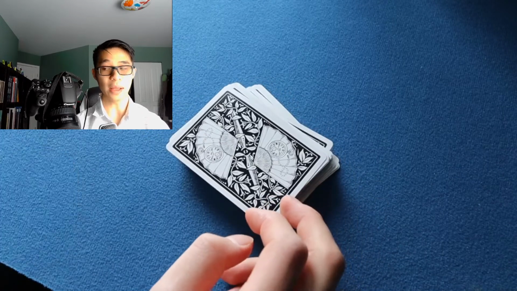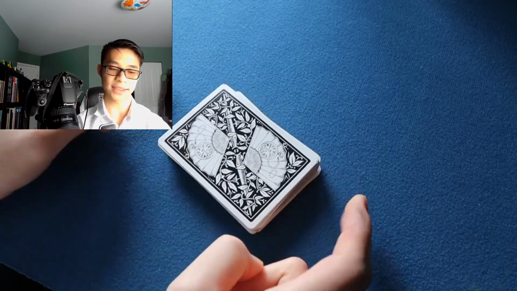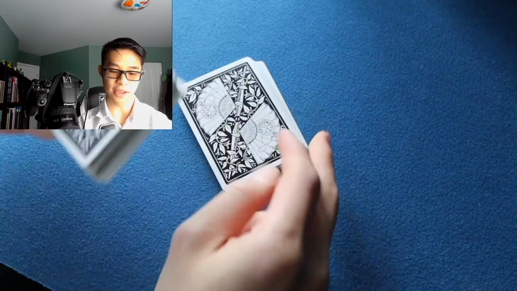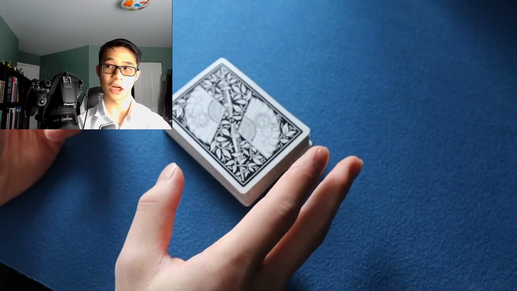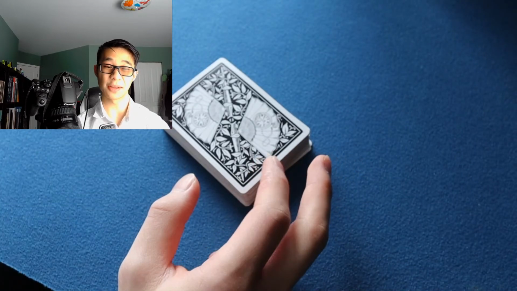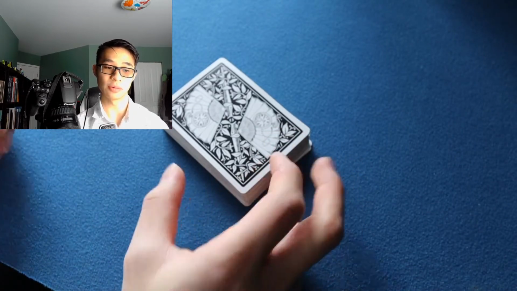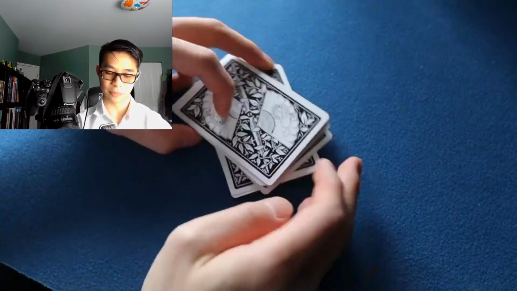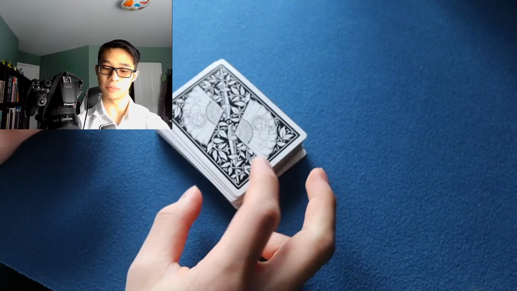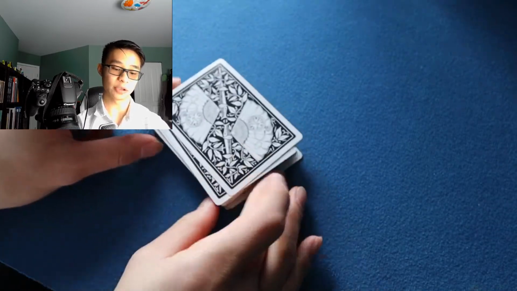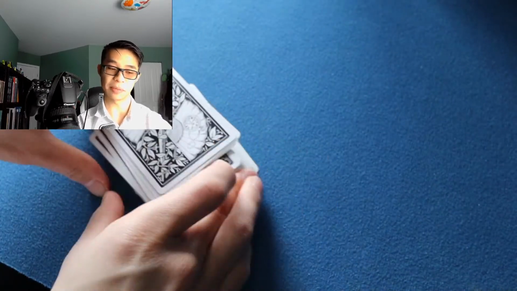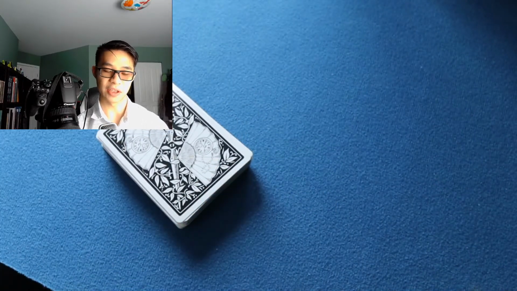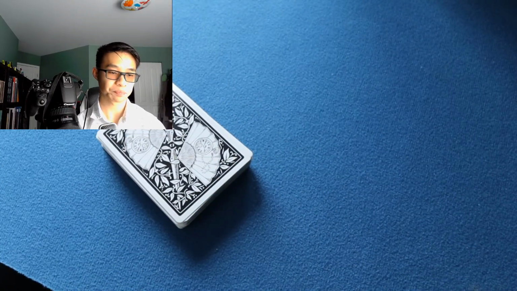But one advantage of the pass is that it actually retains the entire deck order. So if you're doing something like stack work, it actually retains the stack. This means you're not messing up your stack because everything is where it should be. So that is an advantage of a pass.